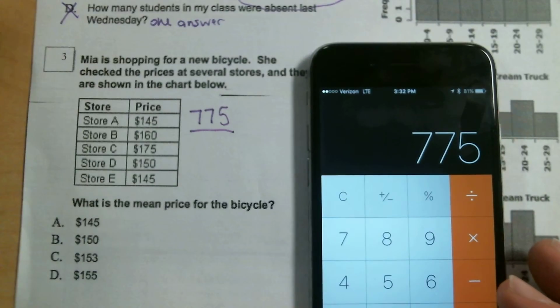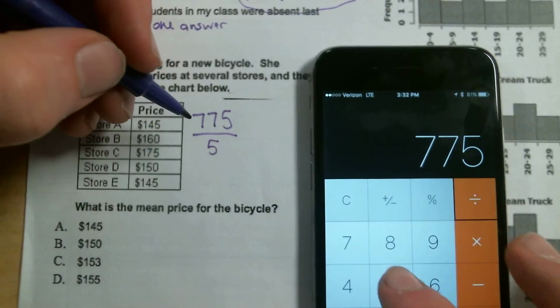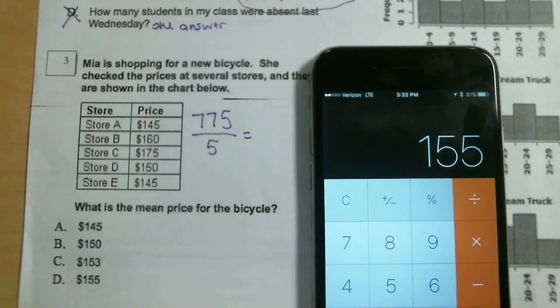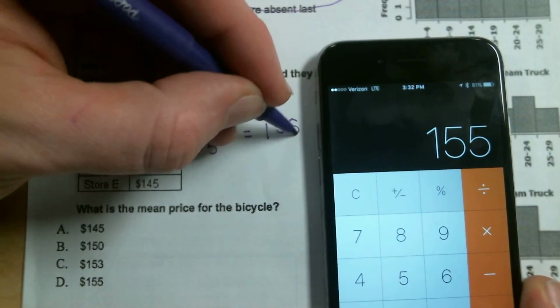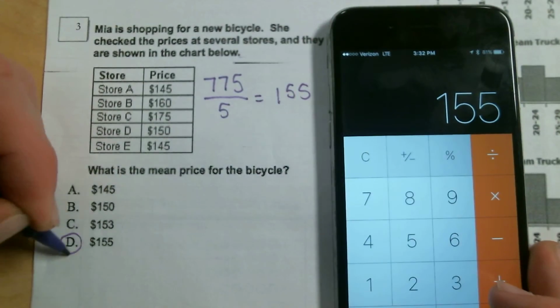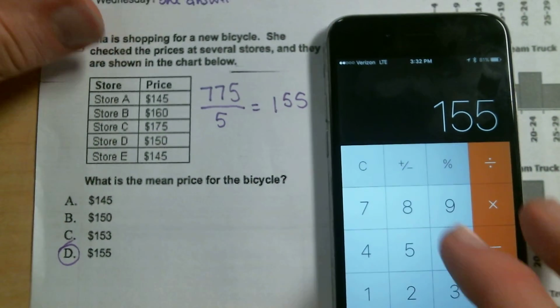And of course, we divide it by the number of stores that there are, which is 5. And it looks like the mean here is 155. So that would mean choice D is our best answer for 3.